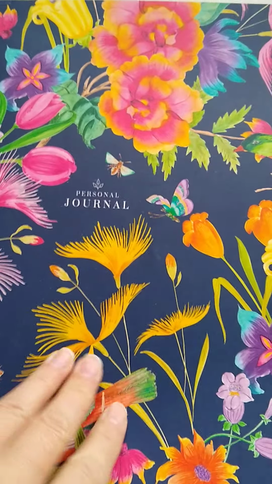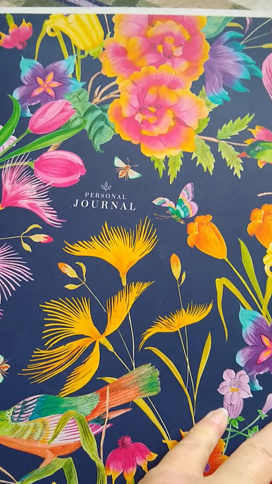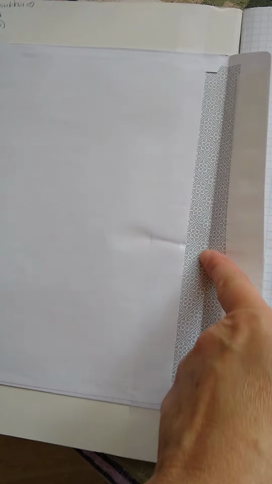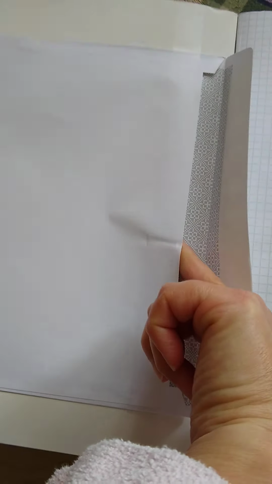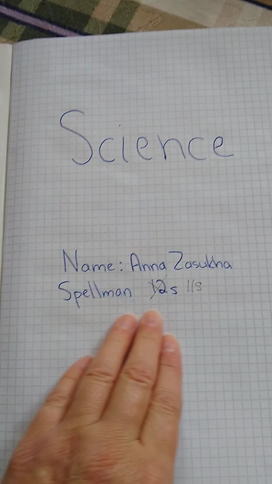Okay, 11s, I'm going to show you what your journal should look like. If you're missing any pages, please let me know when you see me next time in class or send me an email. Okay, so opening up our journal, on the inside we should have an envelope taped here. This is meant for holding any small pieces of paper that I give you that we're not actually gluing into our journal. You should have science, your name, okay, and tell me if you're 11s or 12s.